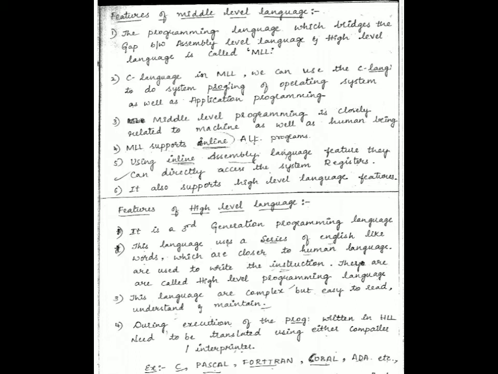These languages are complex but easy to read, understand and maintain. So when a programmer or a new programmer comes and watches the program, he obviously understands it because it is very much in English, right? So it can be easily understood and maintained. And the fourth point is, during execution, a program written in a high level language needs to be translated using either a compiler or an interpreter, obviously, right?